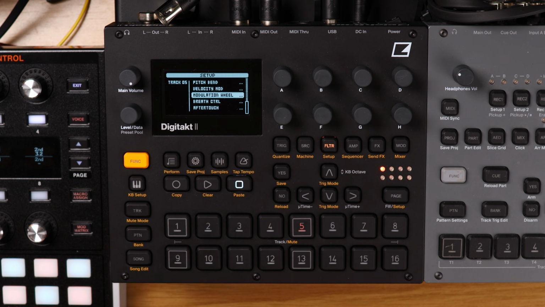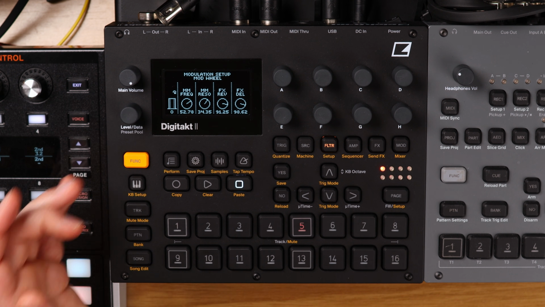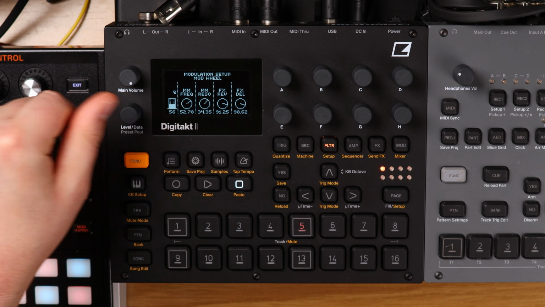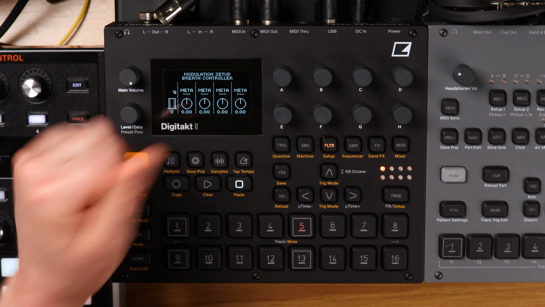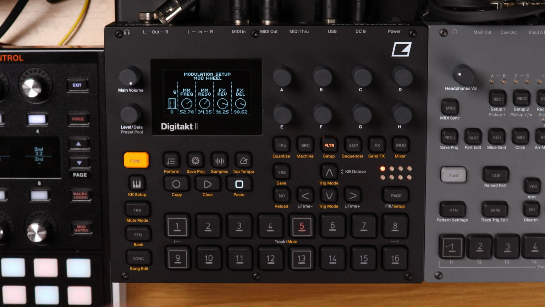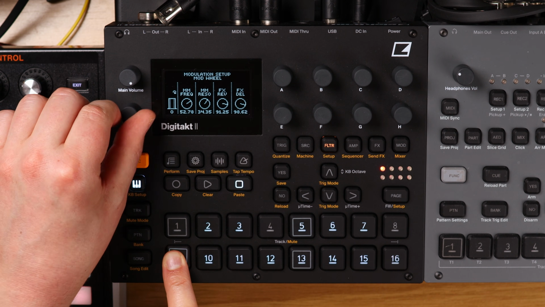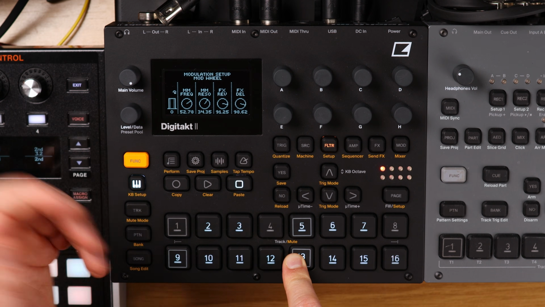One last thing to talk about is if you don't have a controller, you don't necessarily need one, because what you can do is you can use the level data knob here to open and close any of these on any of these pages. So if I go onto the mod wheel and I just use keyboard, I can use that one there instead.